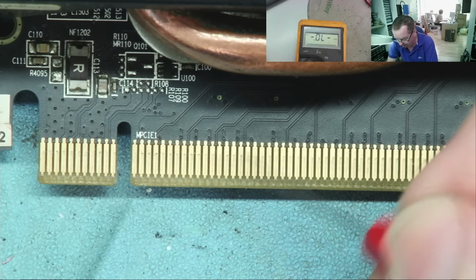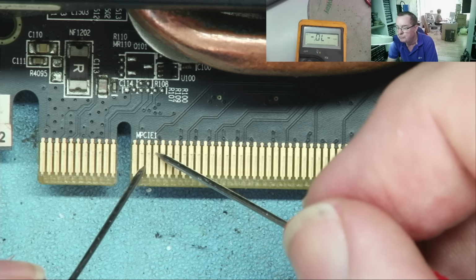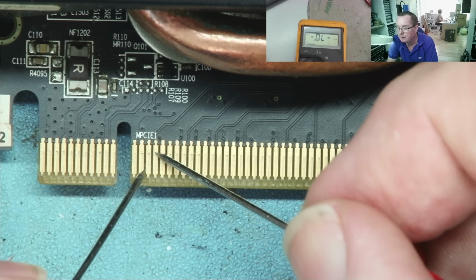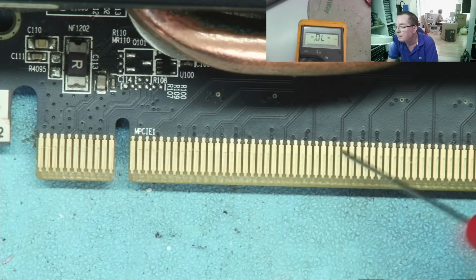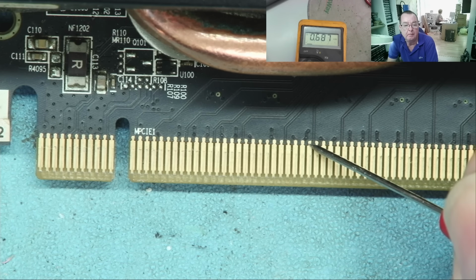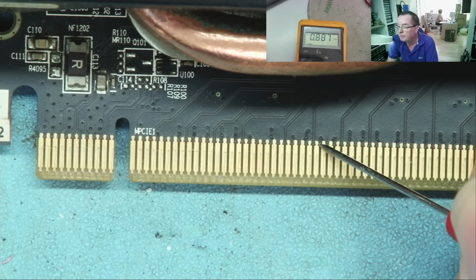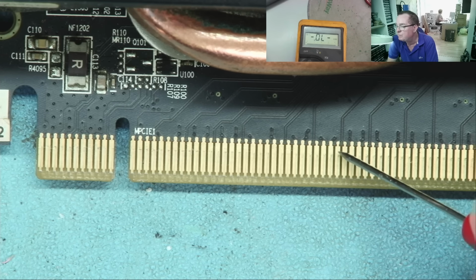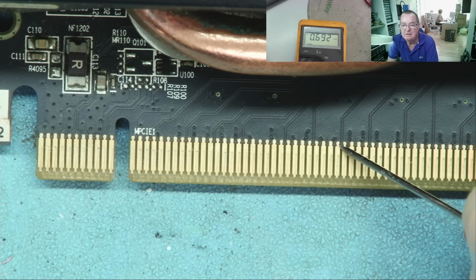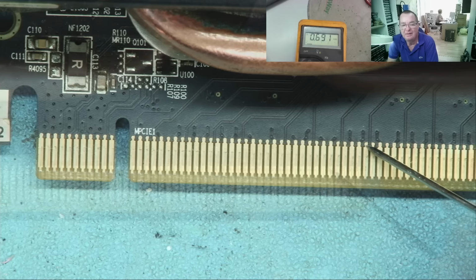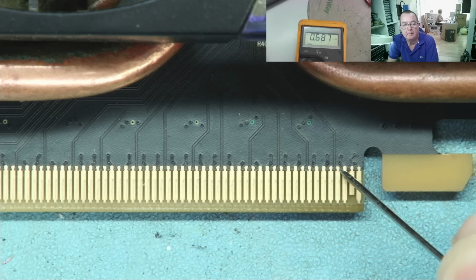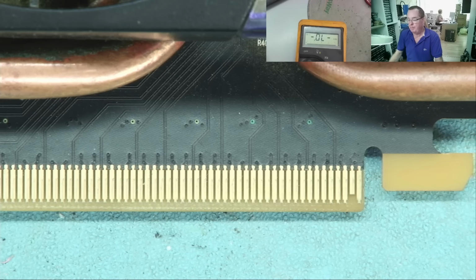While I'm here, the first lane, I will just check they're not shorted to each other. No, that's good. You can do that with all the lanes if you wish. But to be quite honest, if you see two slightly different readings, like 692, 699, they can't be shorted to each other. Okay, so they're all basically the same as each other. Let's go to the other side.